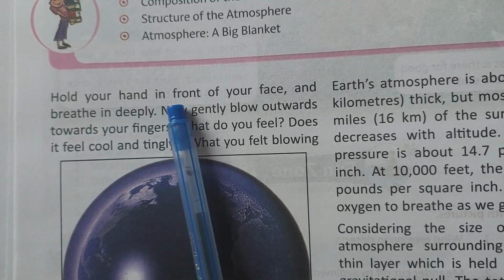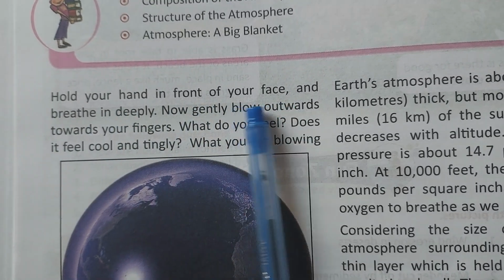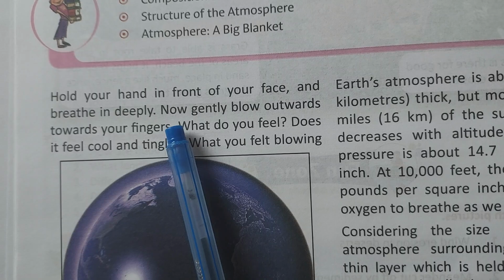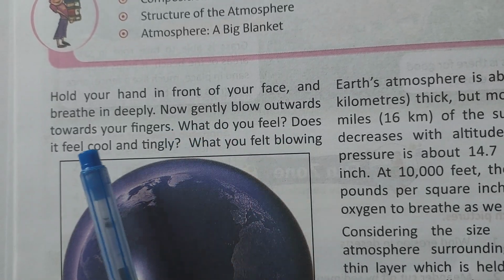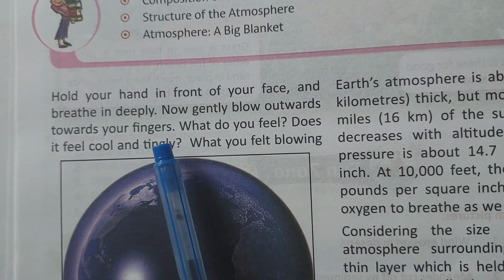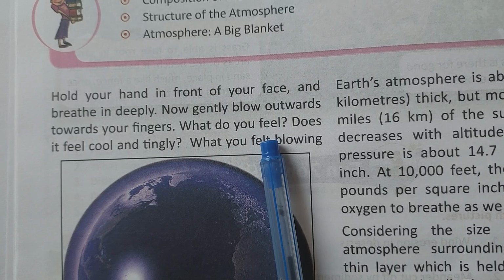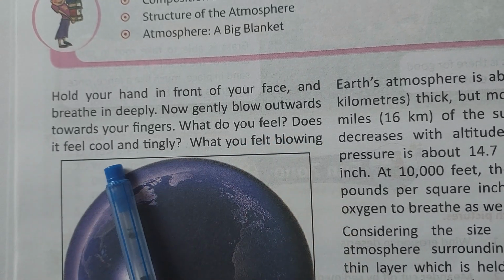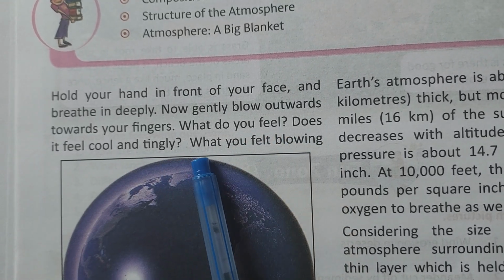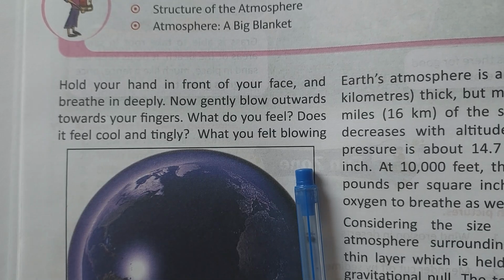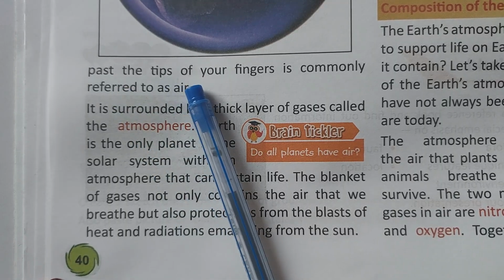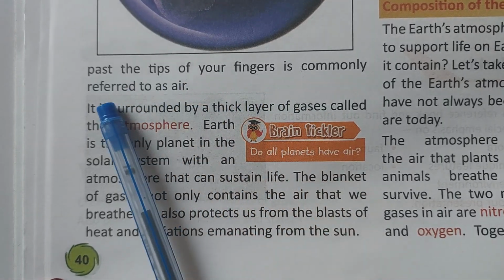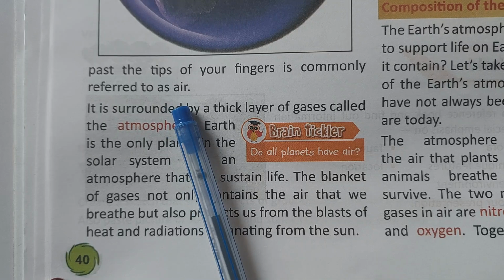Hold your hand in front of your face and breathe in deeply. Now gently blow outwards towards your fingers. What do you feel? Does it feel cool and tingly? What you felt blowing past the tips of your fingers is commonly referred to as air.